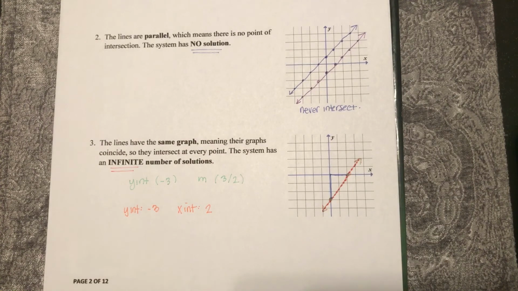So let's try a few practice problems to see how this can occur when solving systems by graphing.